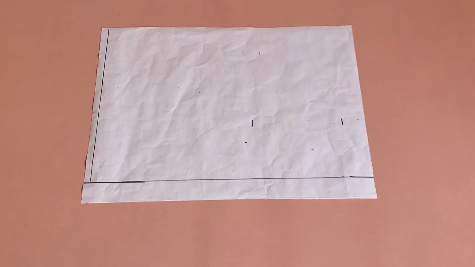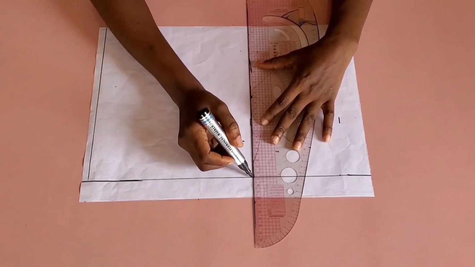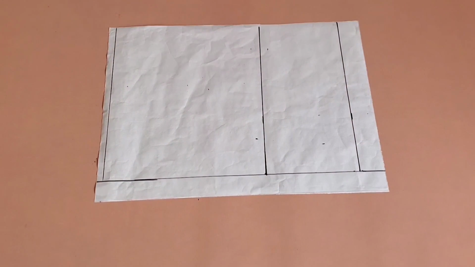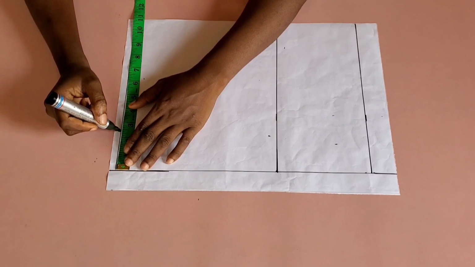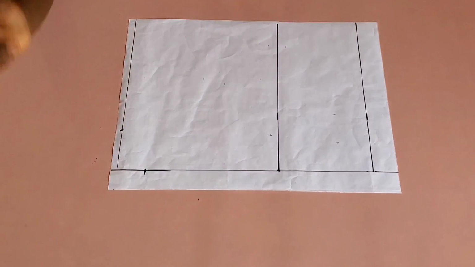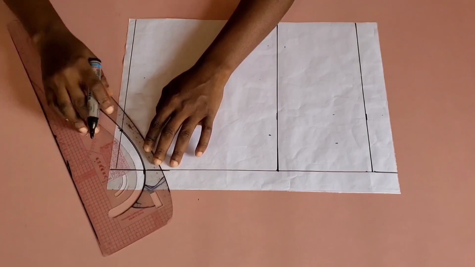Remember, I told us our front half length and the back half length is not usually the same thing, but the side darts will make it equal. The next measurement to be taken is the neckline. For this back pattern, all measurements will be taken from the zipper allowance line. So the neck width is 2.5 inches just like the front, and the neck depth is 1.5 inches.